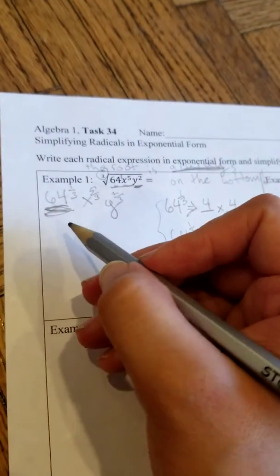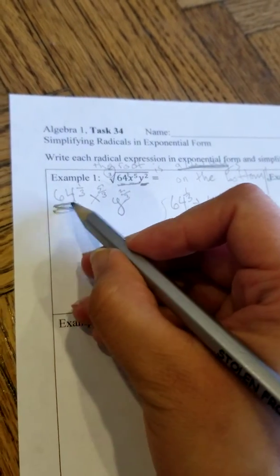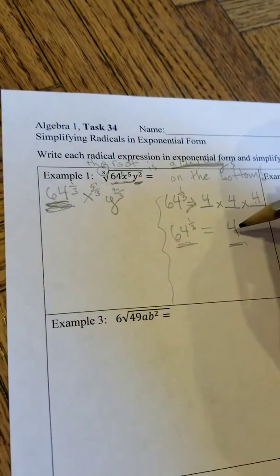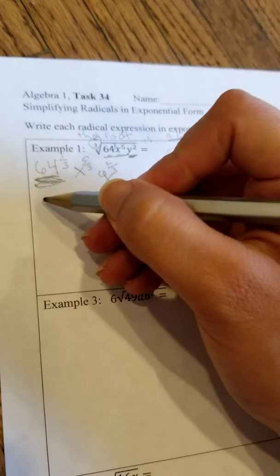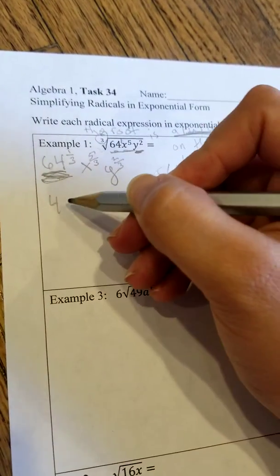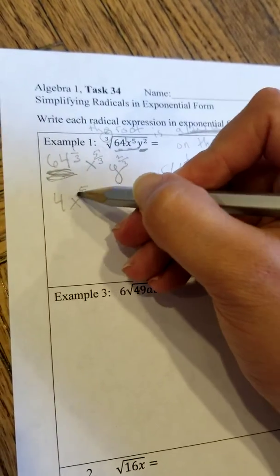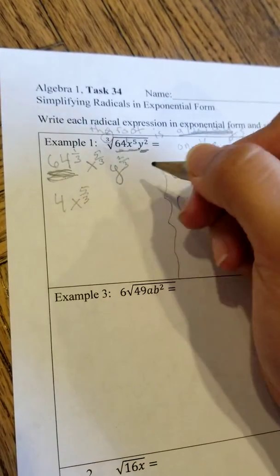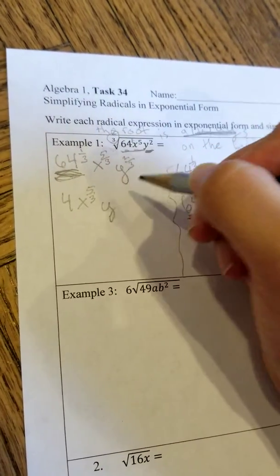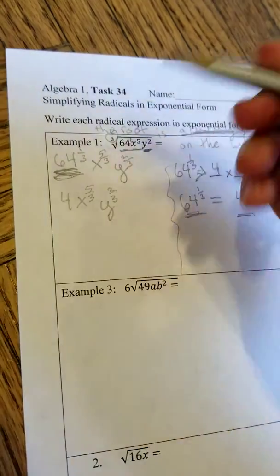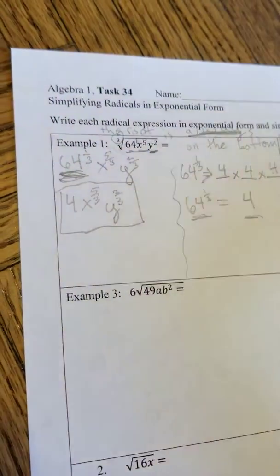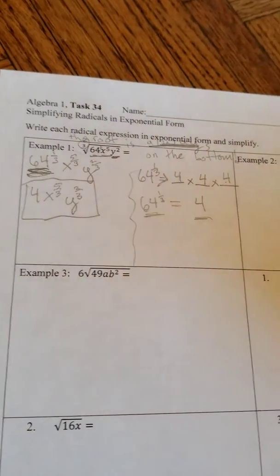So let's go ahead back over here, and instead of putting 64 to the 1/3, put 4, because that's what we know it is. So put 4, and then bring everything else down. X to the 5/3, and then y to the 2/3. And then you're done. Bam. Okay. All right, let's move on to example 2.